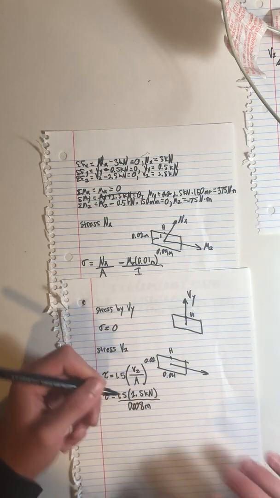1.5 times 2.5 times 10 to the 3, divided by, this should be 0.008, sorry, meters squared.